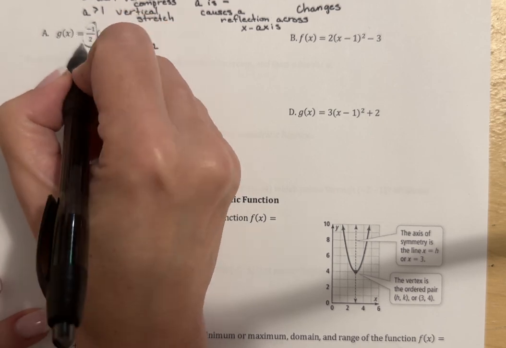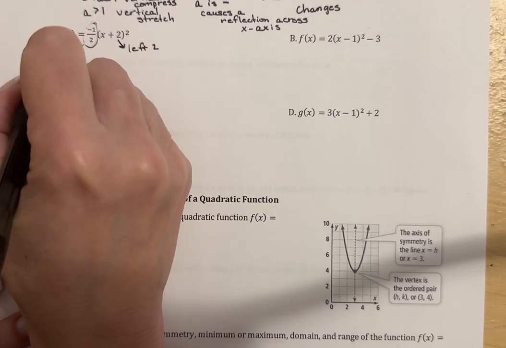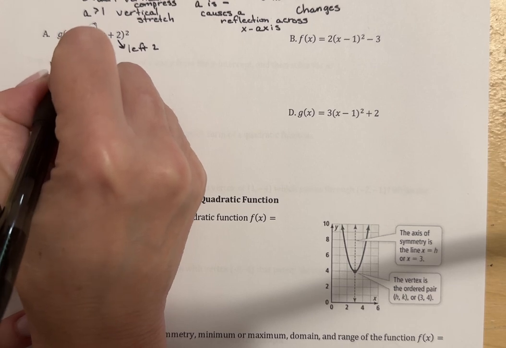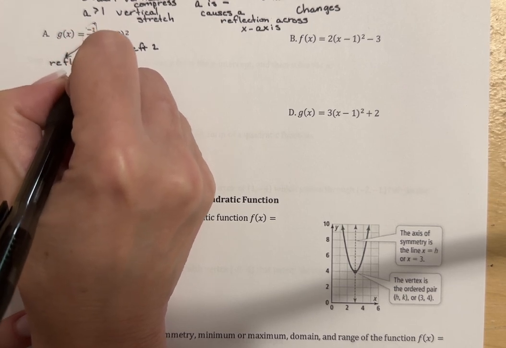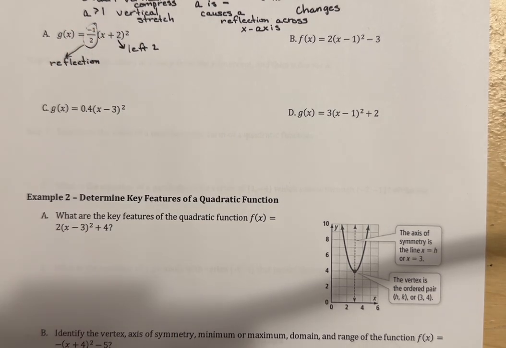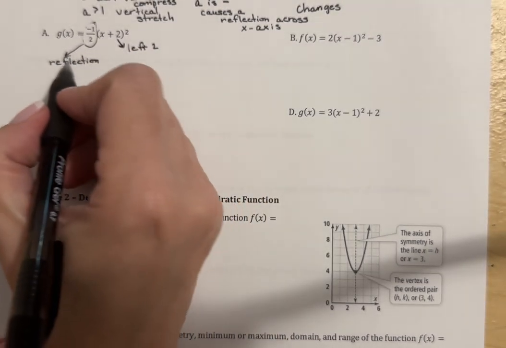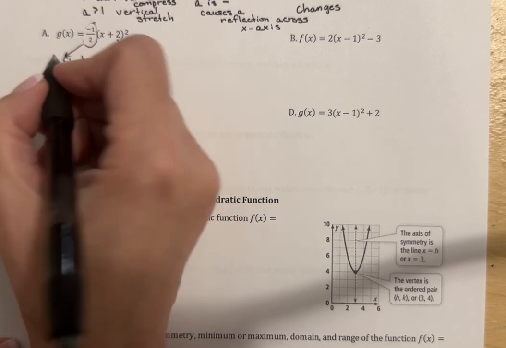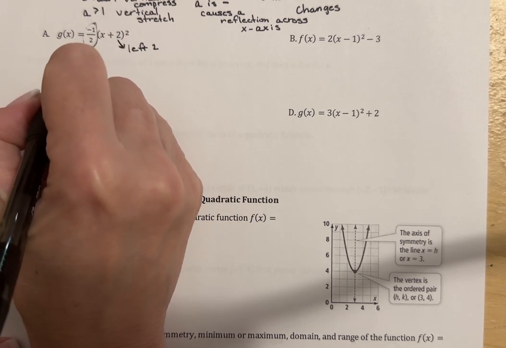It has the negative, so we have a reflection. And I'm not going to write across the x-axis because that's really the only type of reflections we deal with. Yes, there's a way to do y-axis reflections. We just don't do it. And the 1/2 causes a vertical compression.